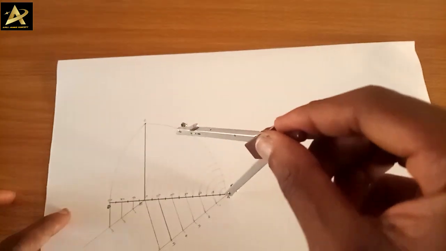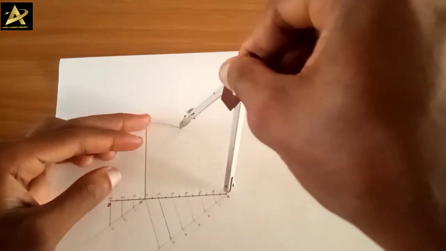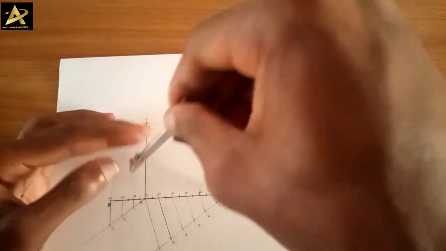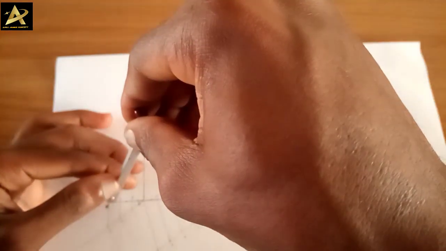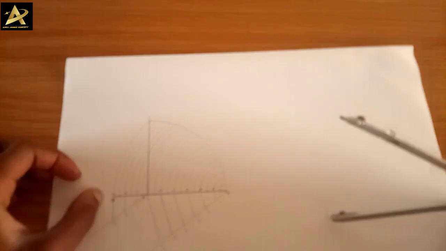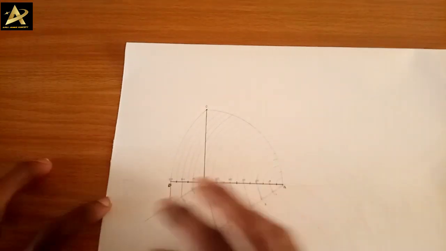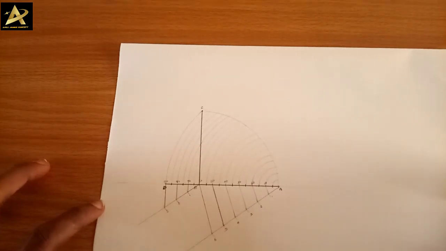You can see that. 65, 70, 75, 80, 85, and 90. So you have this division. You can see that well stated.